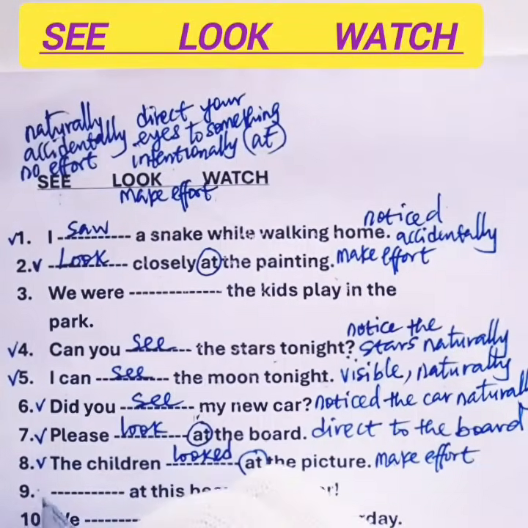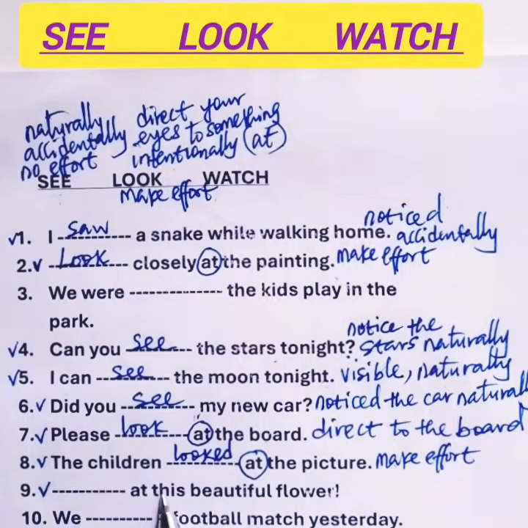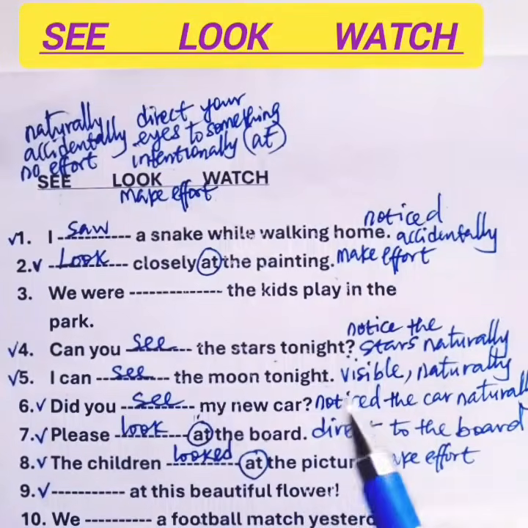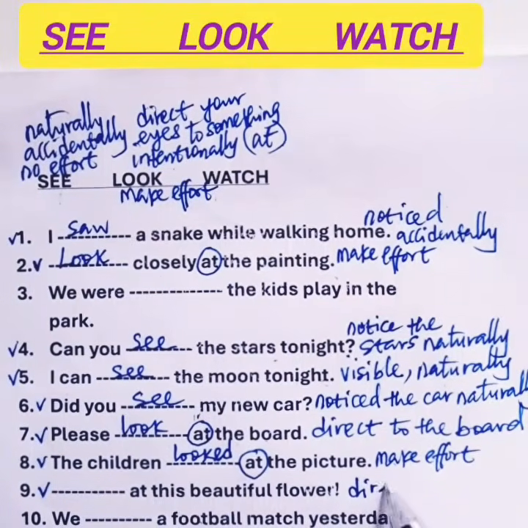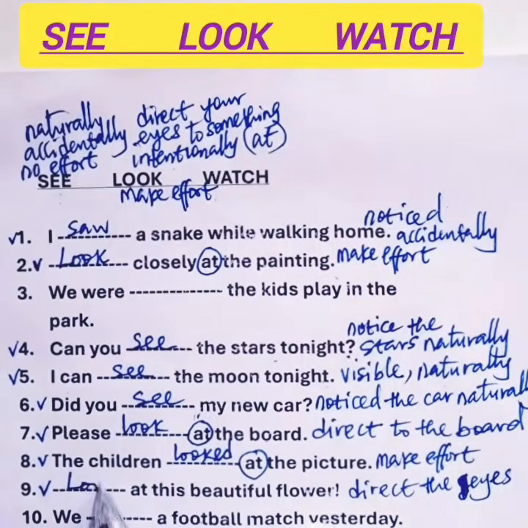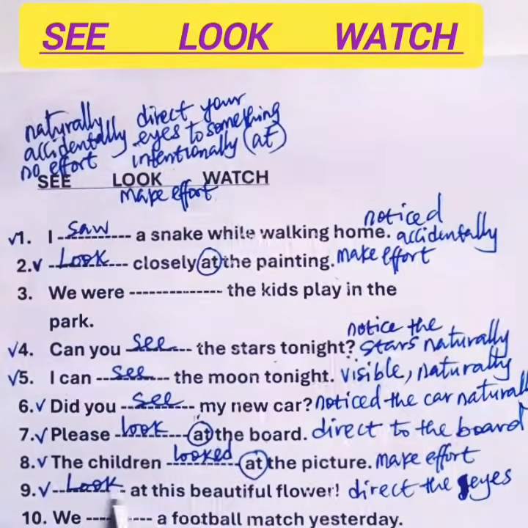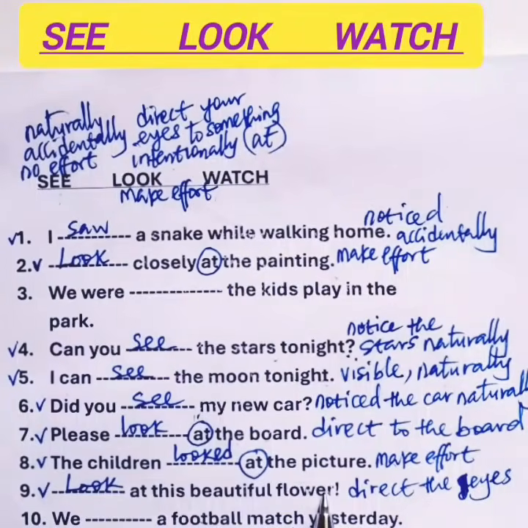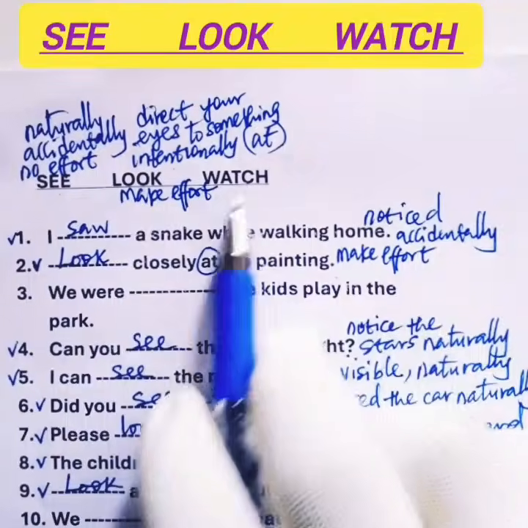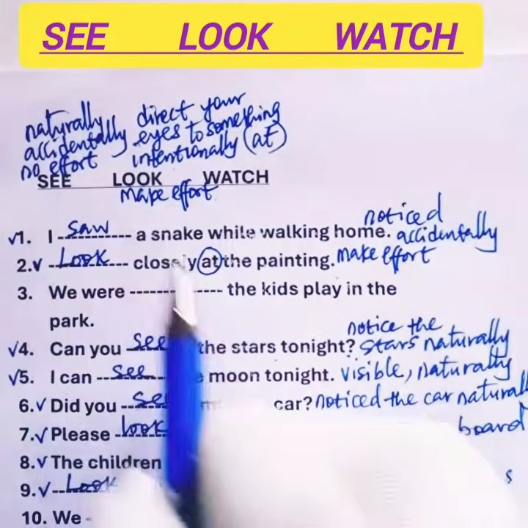The last example is number 9. Blank at this beautiful flower. Here, you are giving someone instruction to direct the eyes to the beautiful flower. Look is perfect here. Look at this beautiful flower. Now we are through with see and look. Let's find out how watch is different from look and see.